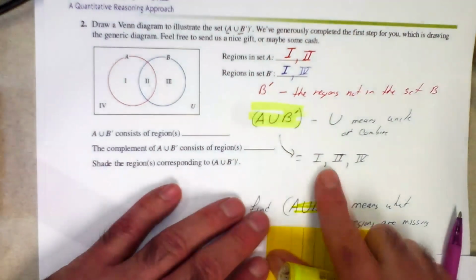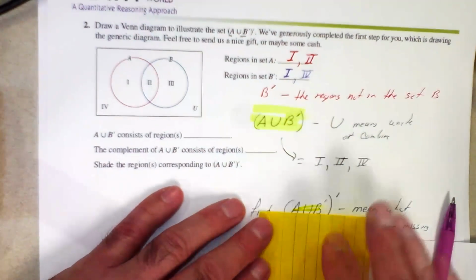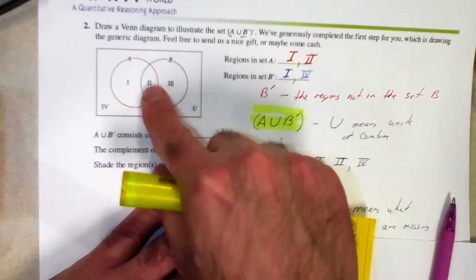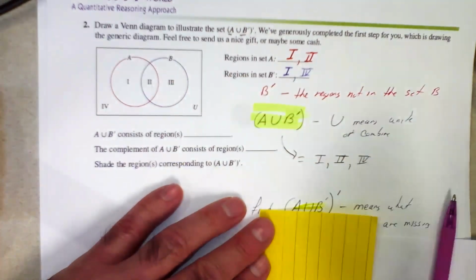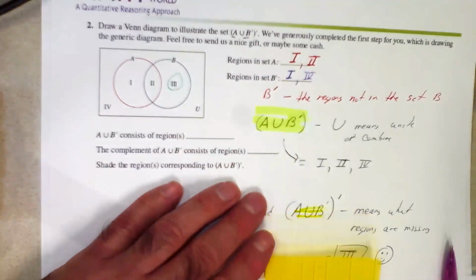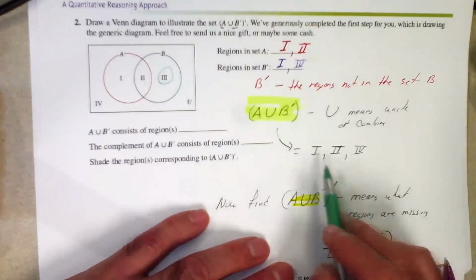I am missing number 3. So region 3 was the missing piece from this part.